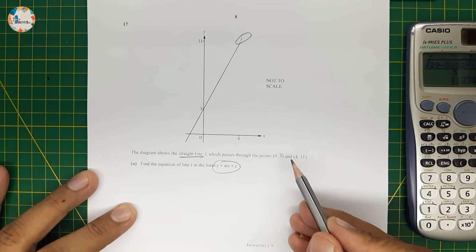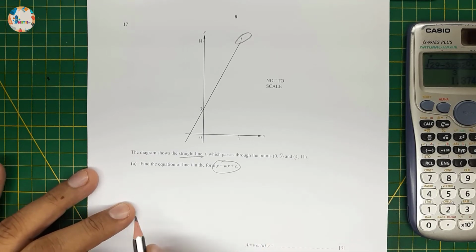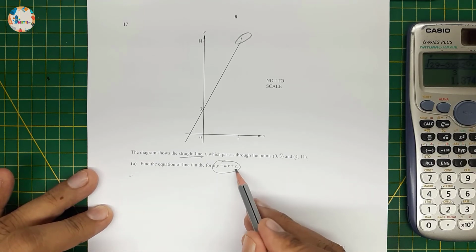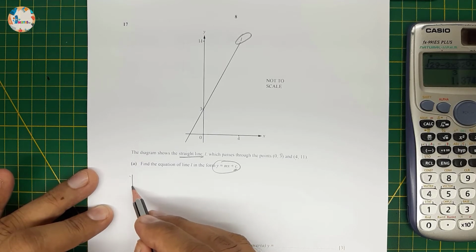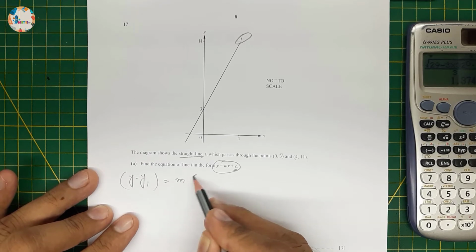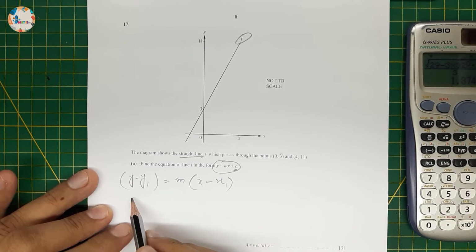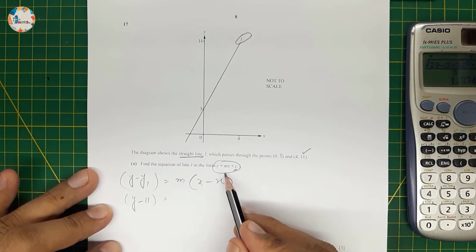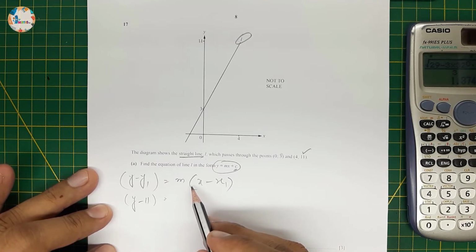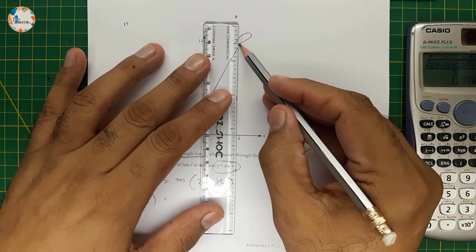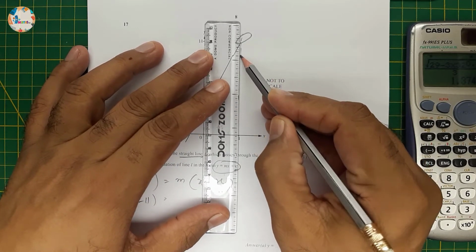The y-intercept is 3, so we can directly write c. We can find the c value, or we can directly use the formula. The easier way is y minus y1 equals m into x minus x1. So y minus 11 is equal to m, the gradient, which we don't have, so we will find the gradient first using this triangle.